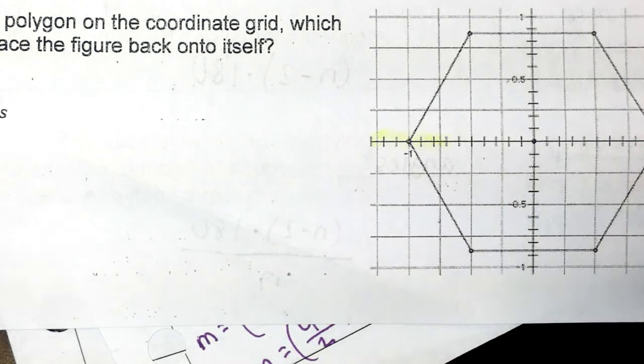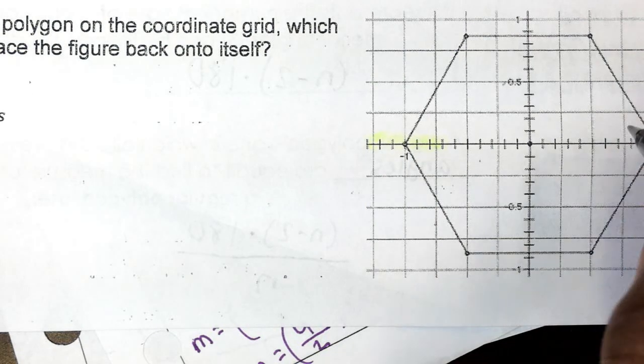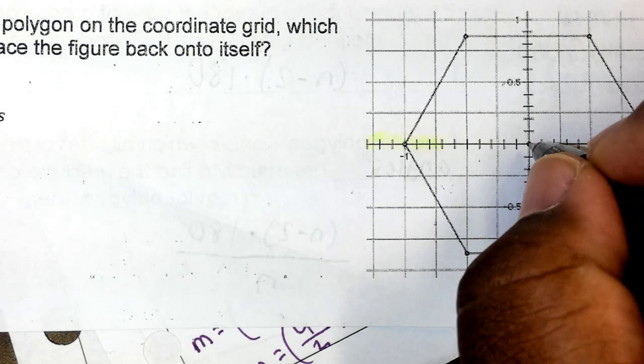Let me show you what I'm saying. This figure has 6 sides. A full rotation is how many degrees?